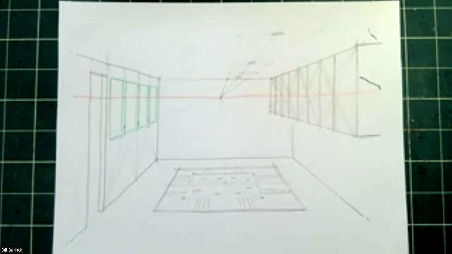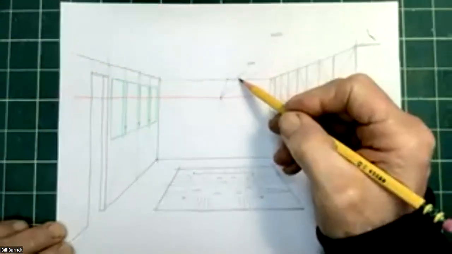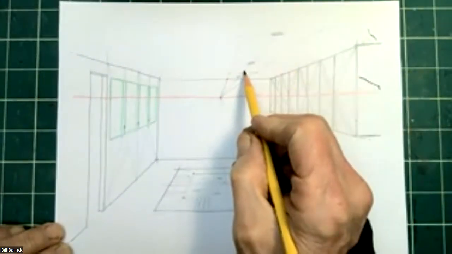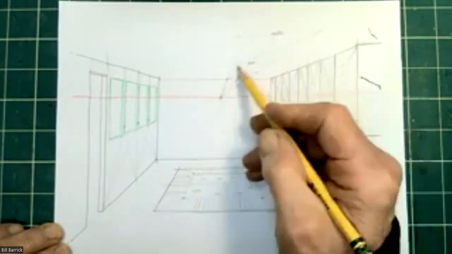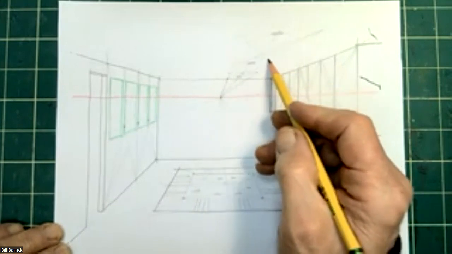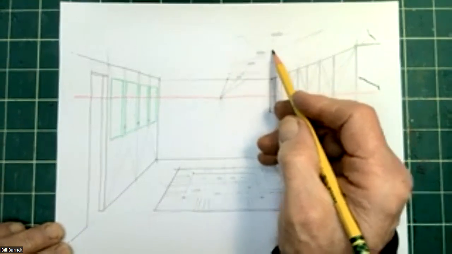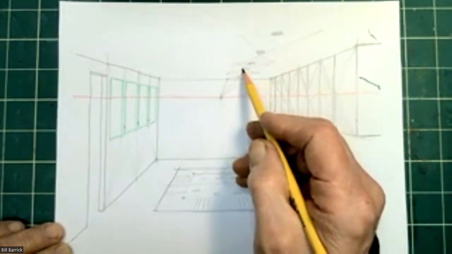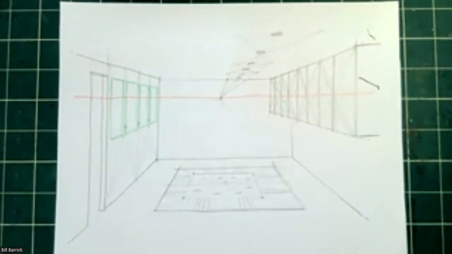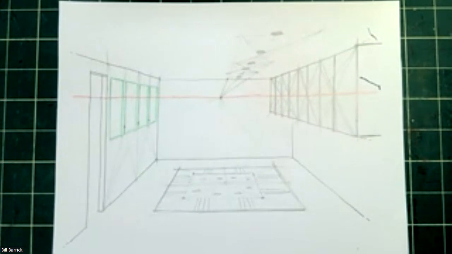Okay, that's using the center. Now I could put lights in between these two. You know, I could divide this rectangle in half with diagonals and put a light in between here too. And I could do the same down here. I could do diagonals. That looks a little better like that. Okay.